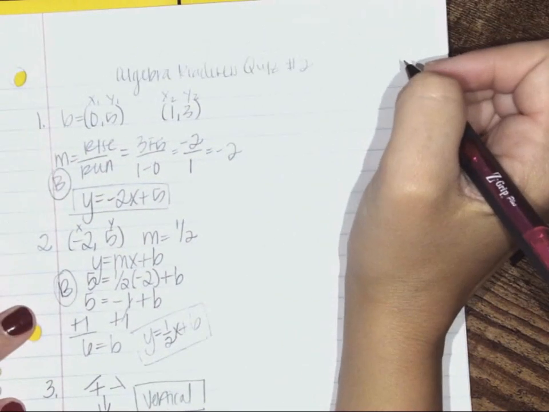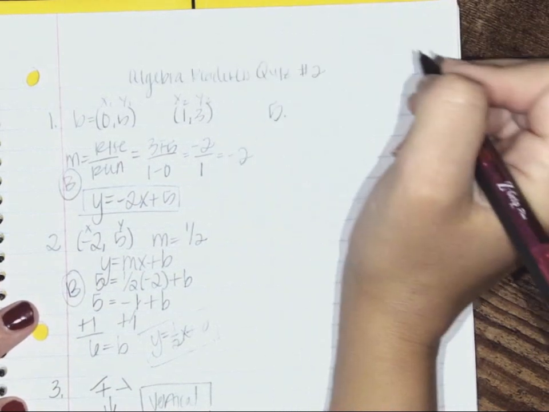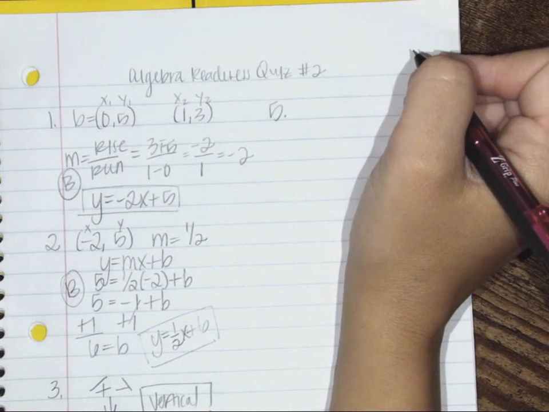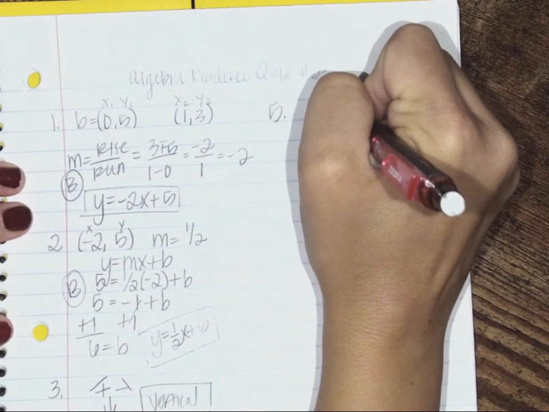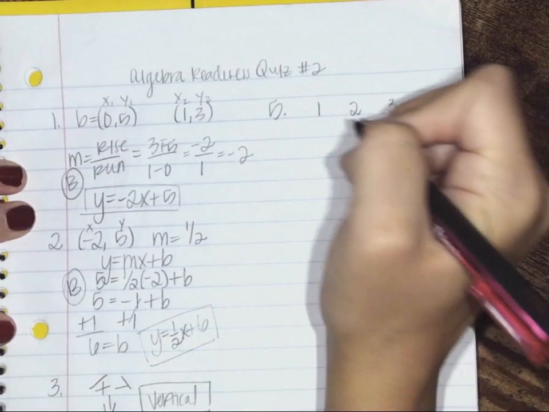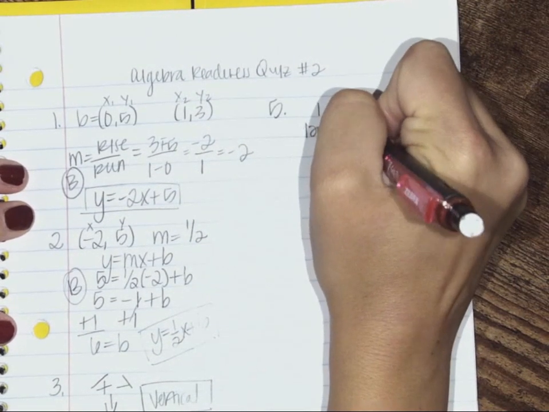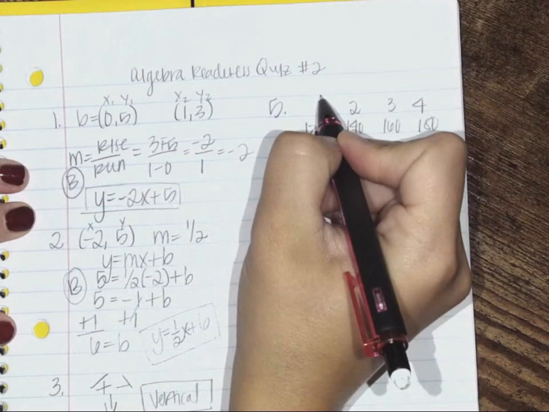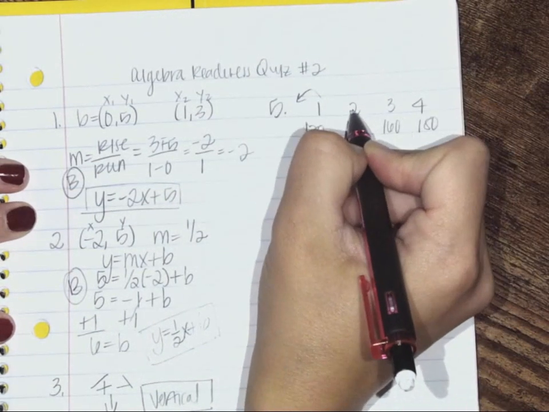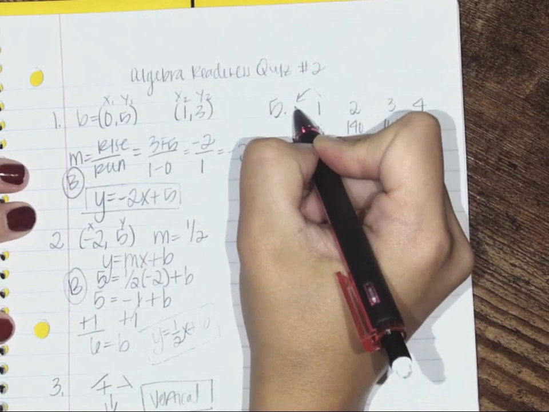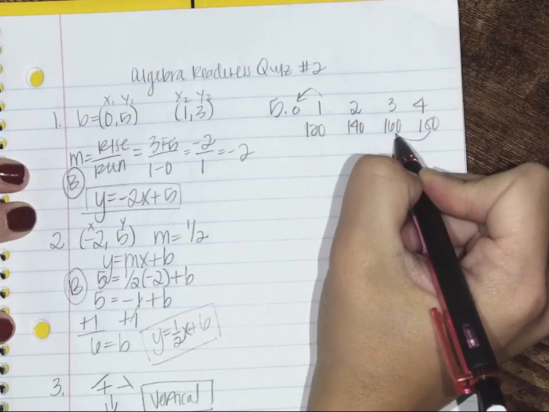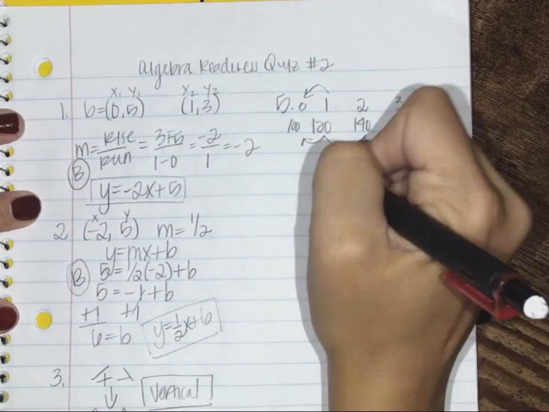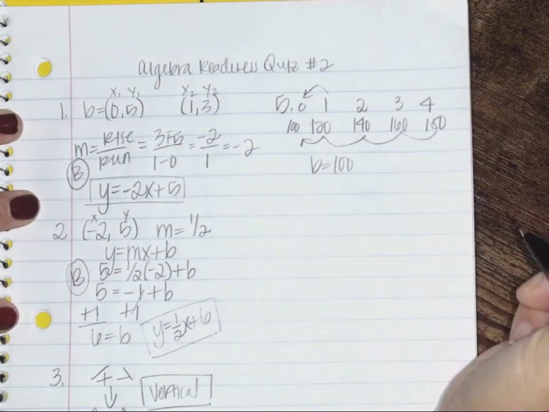Number 5. The cost to run a bounce house is given in the table below. Write an equation in slope-intercept form. So here's our table. We have 1, 2, 3, 4. Those are the hours. And here is the cost for those hours. So first I would solve to get b, and I would just work backwards. So I'm subtracting 1. If I subtract 1 from 1, I get 0 in my x's. In my y's, I'm subtracting 20. So I would subtract 20 again to get 100. So my y-intercept is 100.